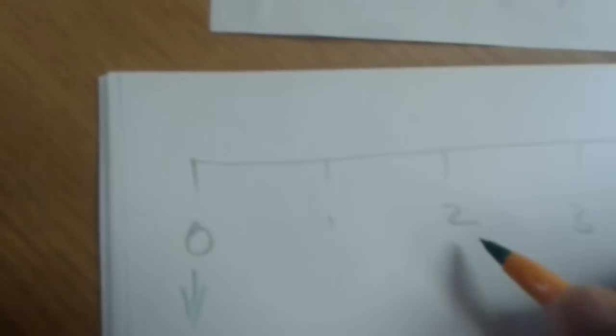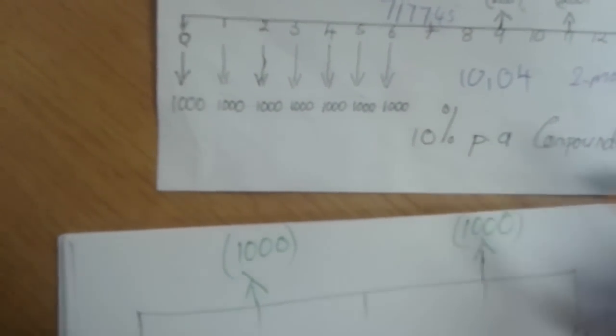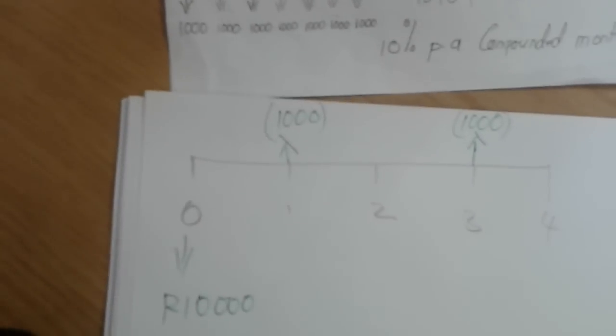So that's 0, that's 1, that's 2, that's 3, that's 4. So at 0 here, you deposited 10,000. But at 1, you withdrew 1,000. And at 3, you also withdrew, let's say, another 1,000. Then they want to know what is the balance.